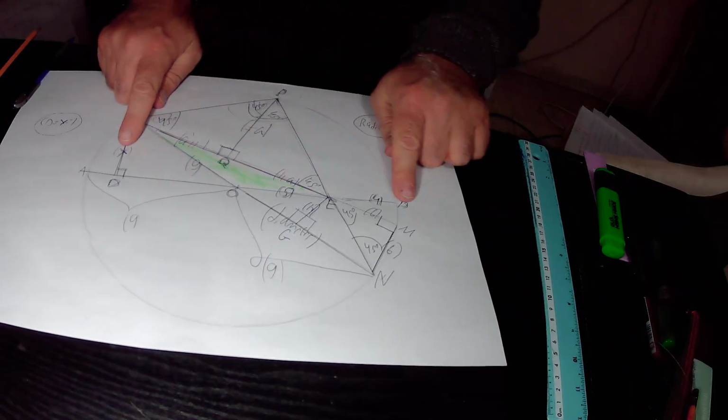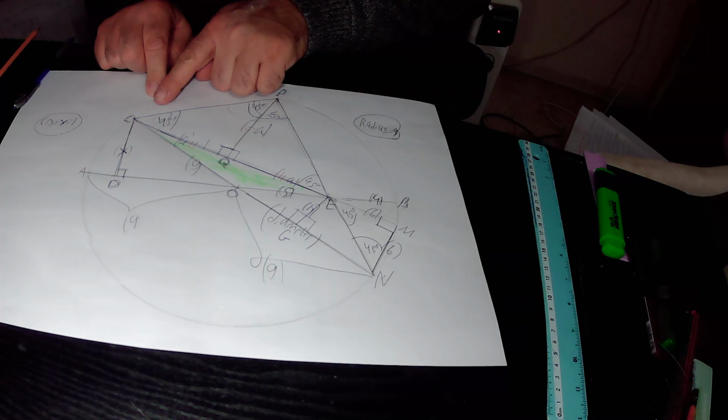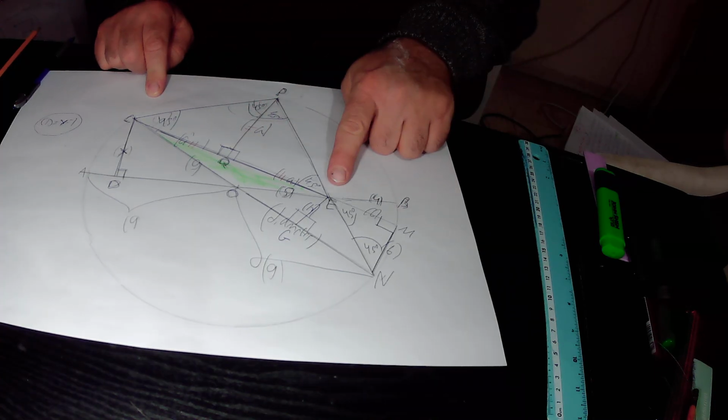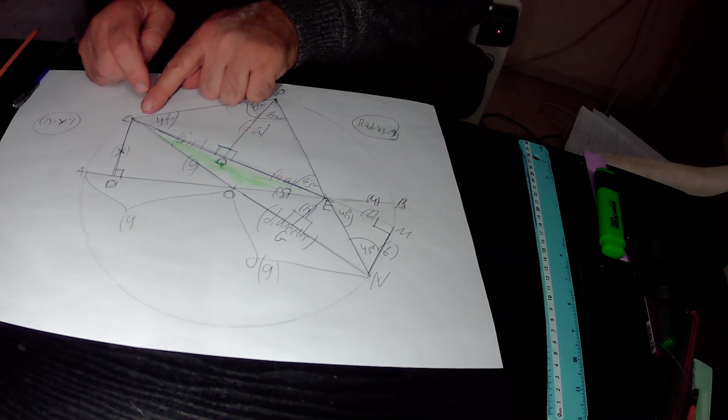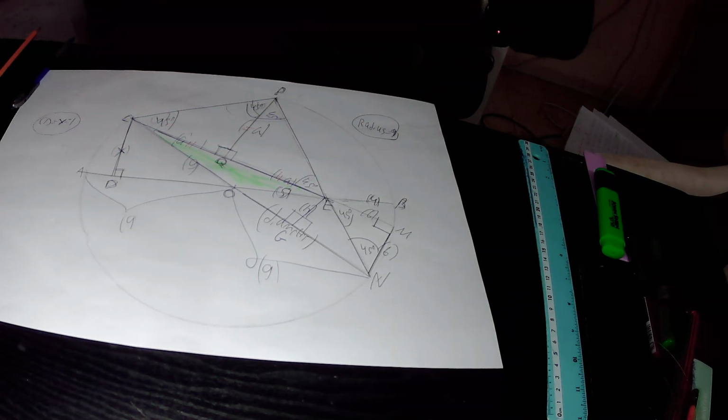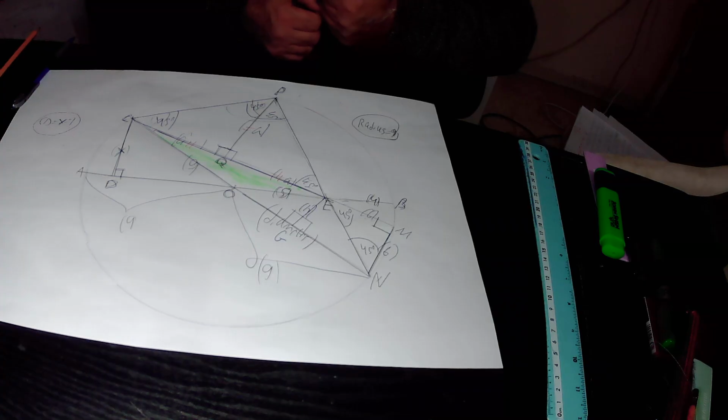Why? Because in our drawing, chord AB intersects with chord CM at point E. So all the requirements of rule 65 are satisfied, and therefore we can implement rule 65 in our drawing.